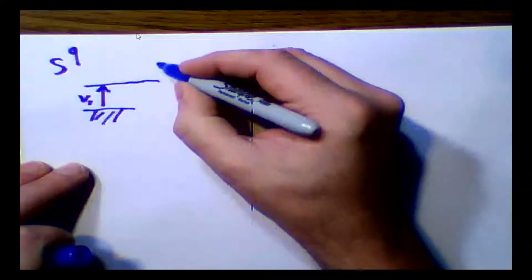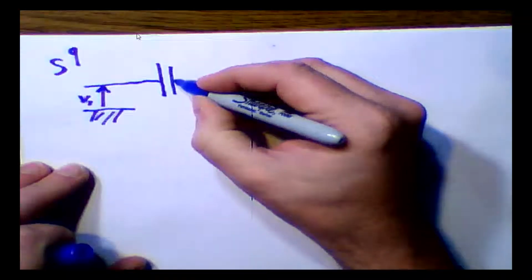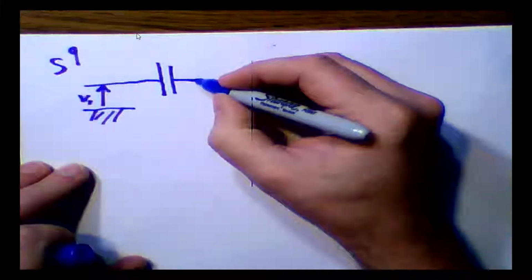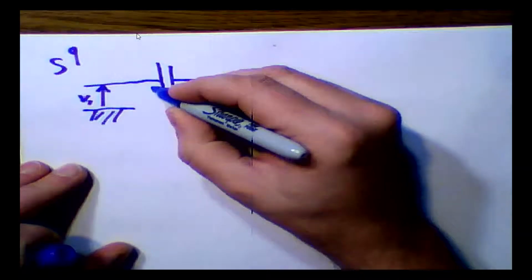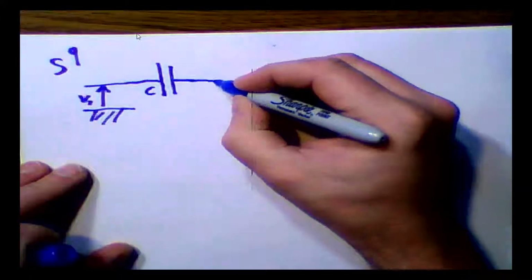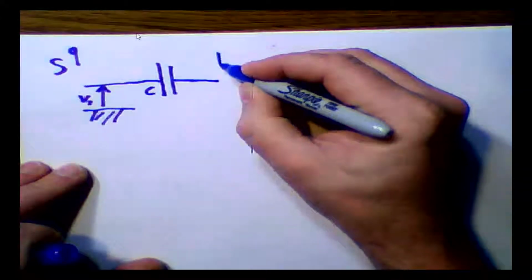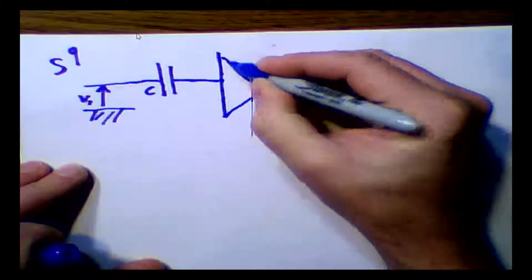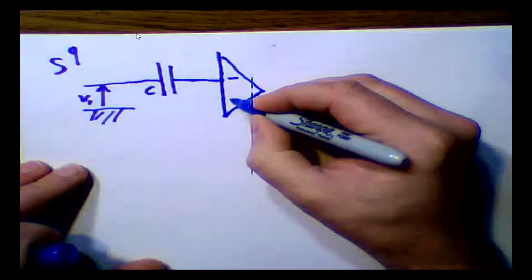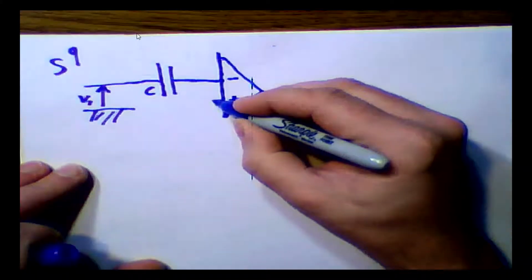For that purpose, we once again hook it up to first a capacitor of capacity C, and second to our operational amplifier through its negative end.